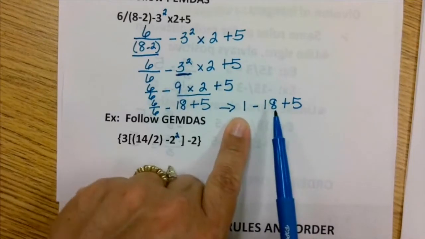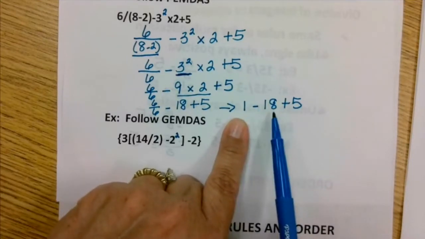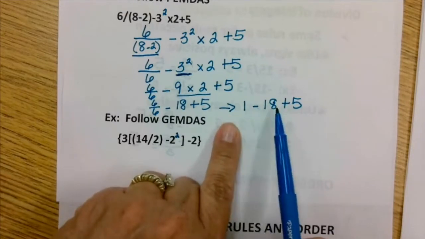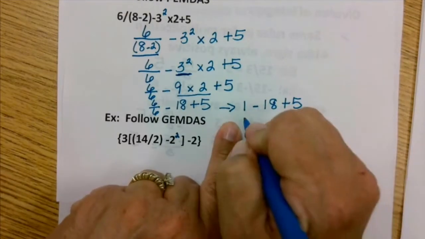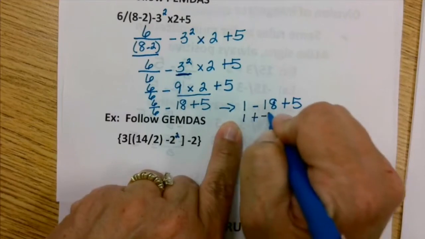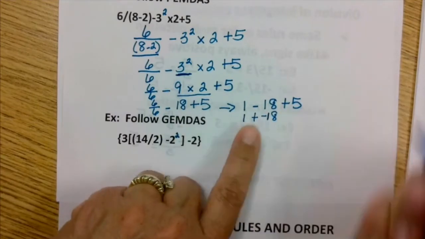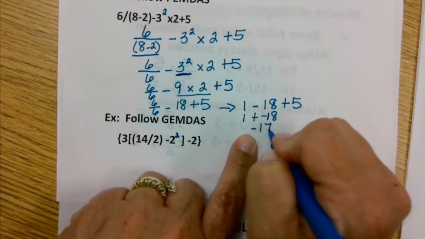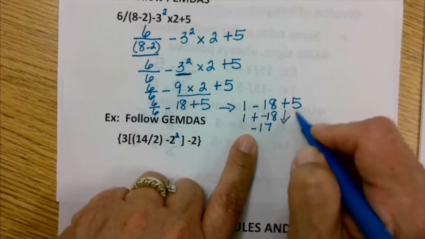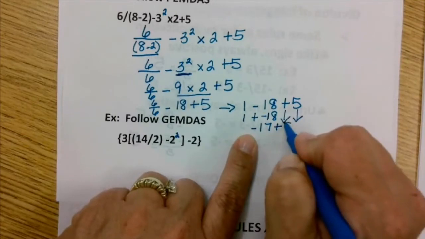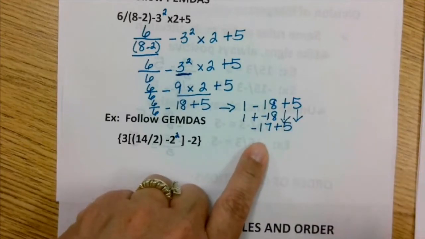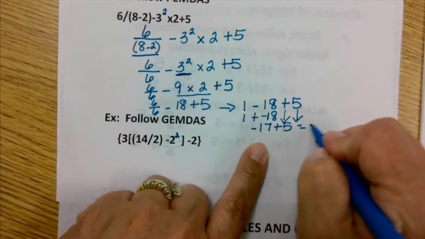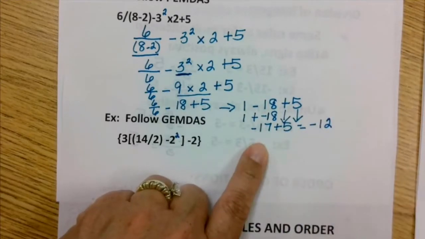We just went over this with Miss Sonia. This is subtracting integers. Keep, change, change. So we know this is going to be 1 plus a negative 18. What is 1 plus negative 18? It is negative 17. And then we're going to bring down our plus 5. Negative 17 plus 5 equals negative 12.